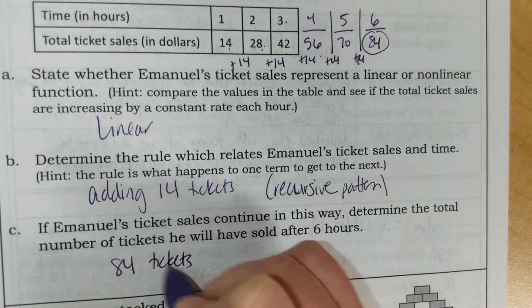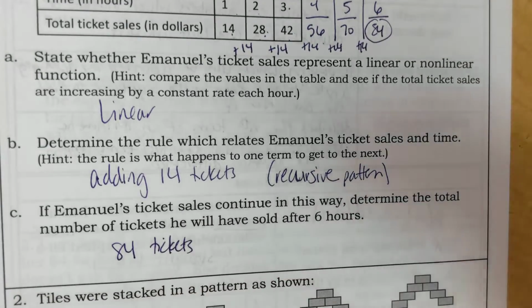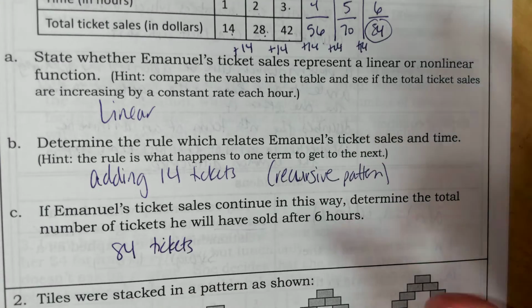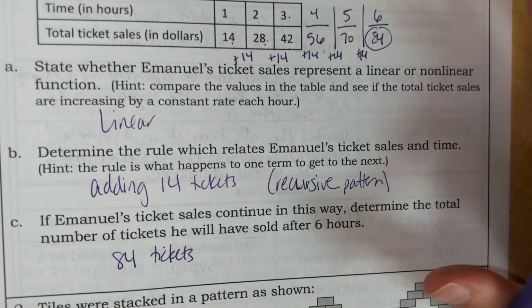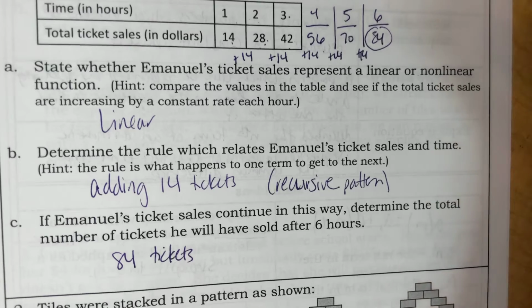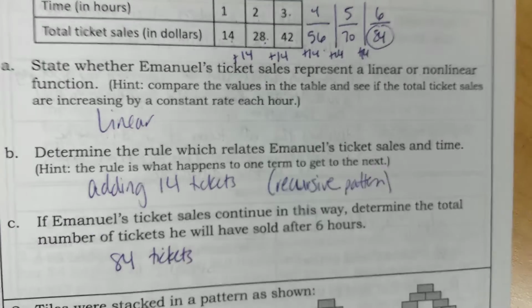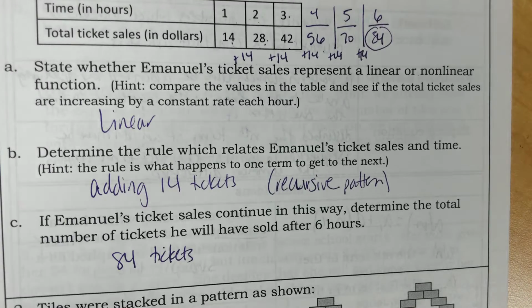Okay, so just adding that recursive rule each time, adding that amount, is what makes that linear. It's what has the constant rate of change, and all of that. So that's kind of how that recursive pattern and the linear versus nonlinear kind of all goes together. So let's talk through this explicit equation idea.